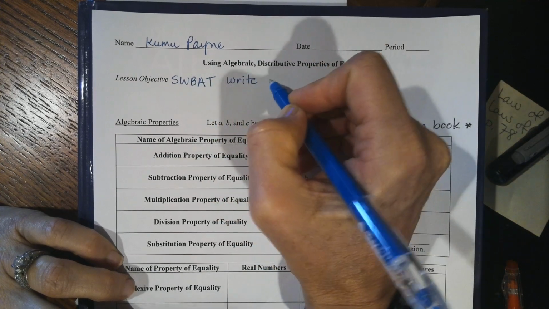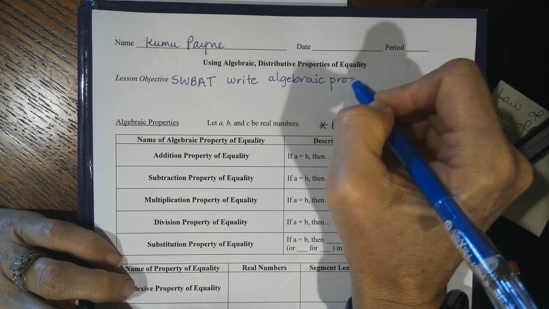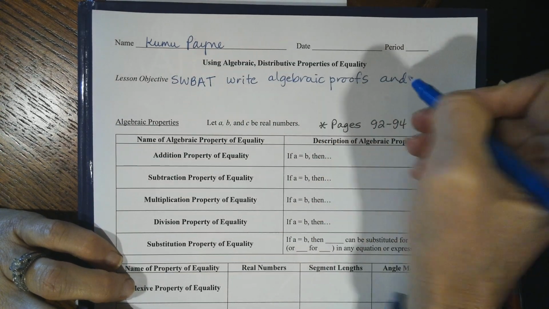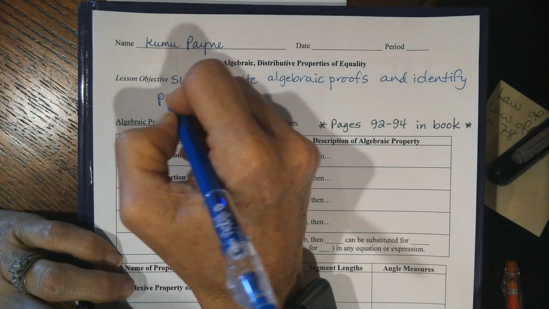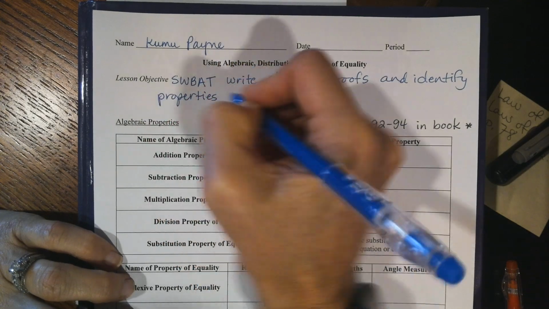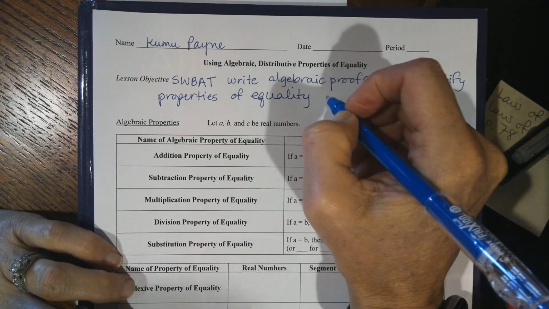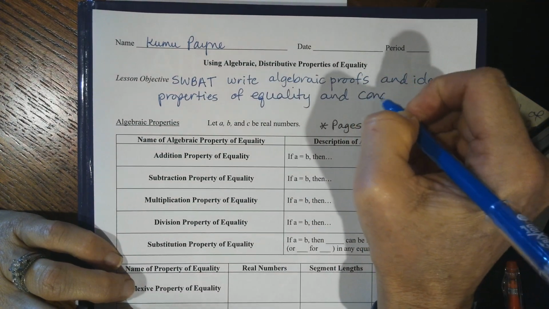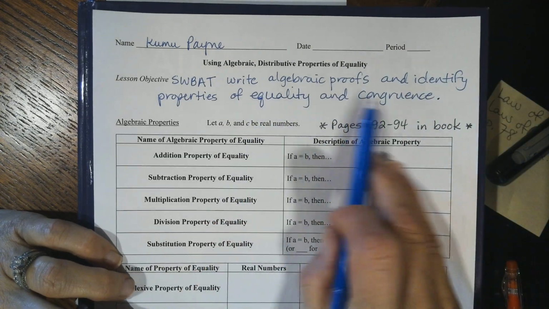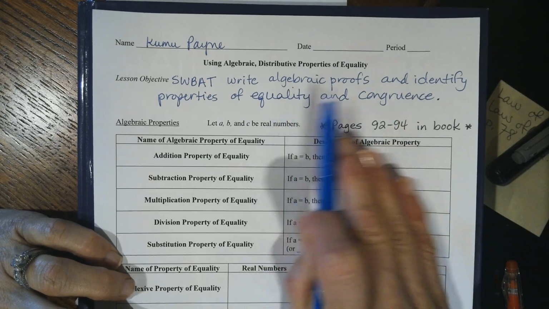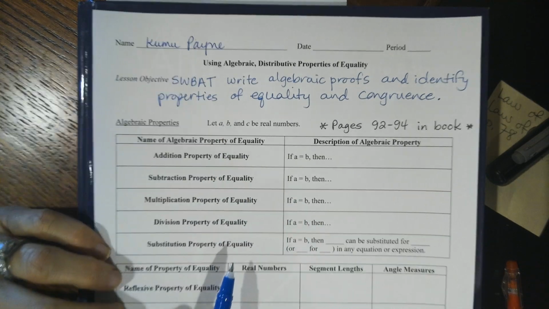We are going to write algebraic proofs and identify properties of equality and congruence. Because remember, when we're talking about numbers, they're equal, but shapes are congruent. Numbers, shape. Okay. So you actually already have had these before, so I'm not going to take up too much time going over it.